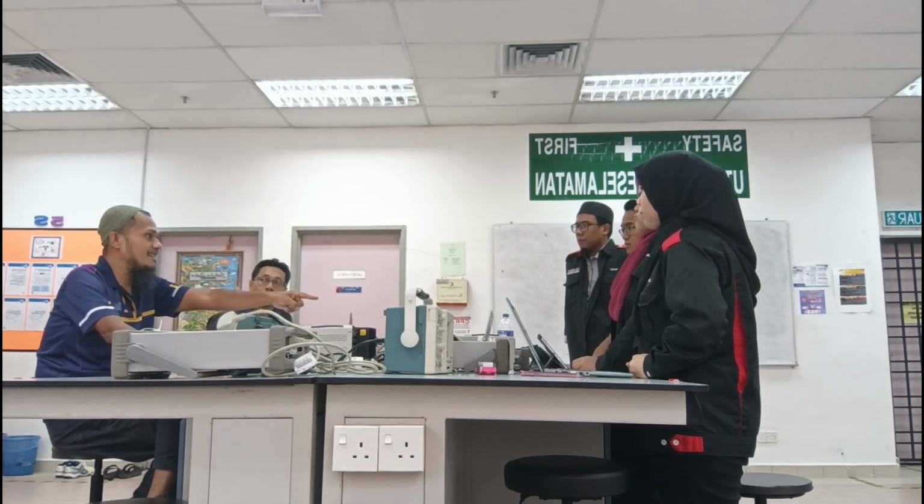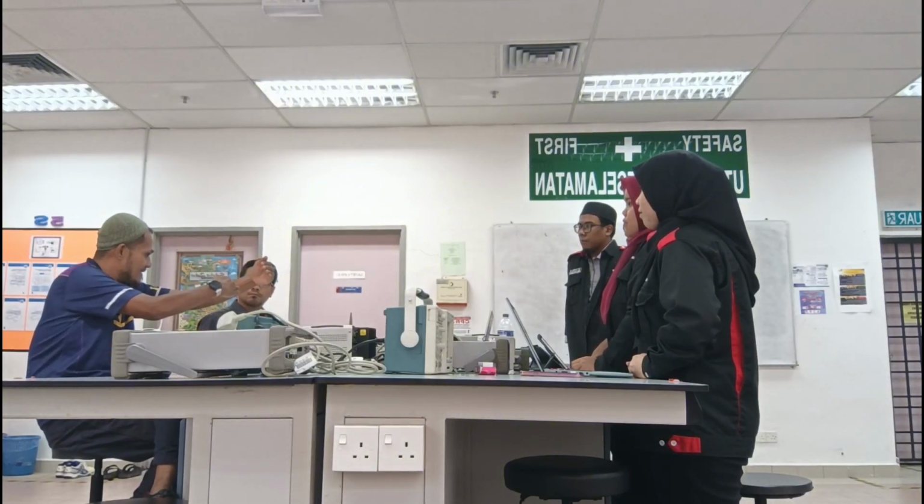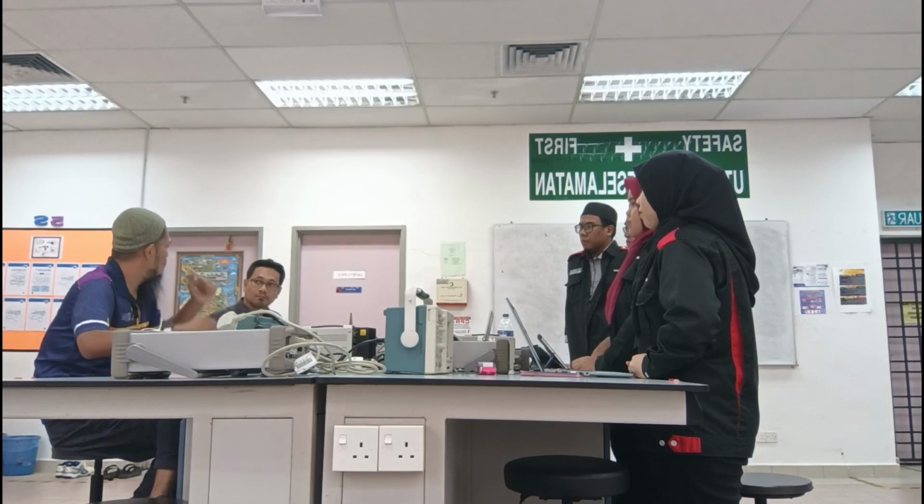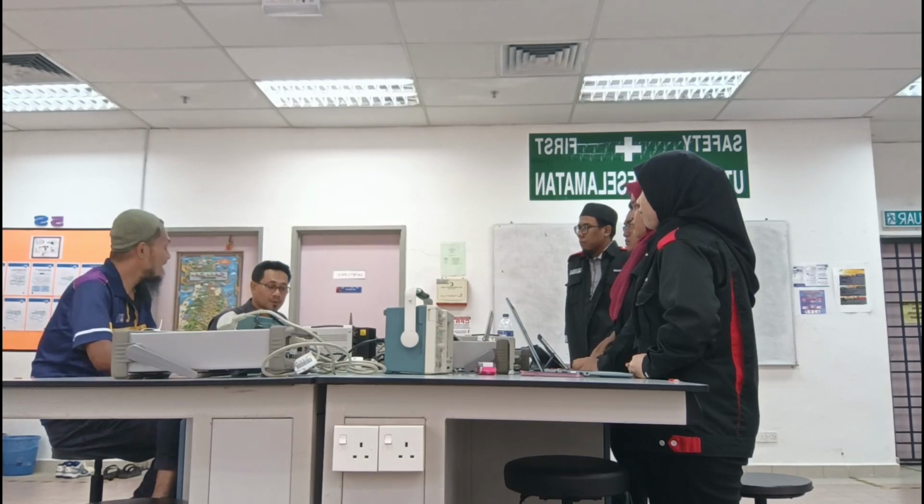Nanti dia akan ada buzzer atau lampu LED tu kan. Merah. Tapi macam mana nak integrate that data dengan ESP itu? Boleh tak? Saya tak tahu, saya hardware memang tak. Ini you kena fikirkan dari segi calibration your sensors.